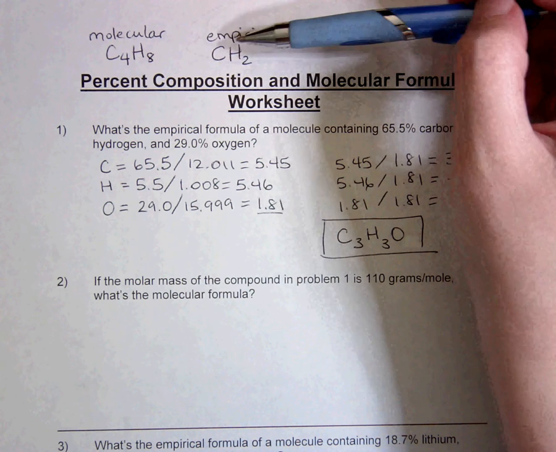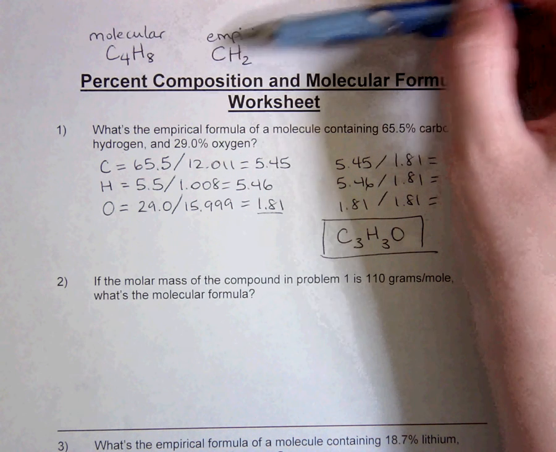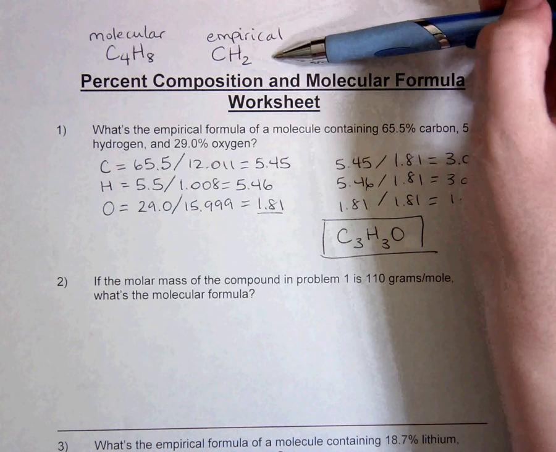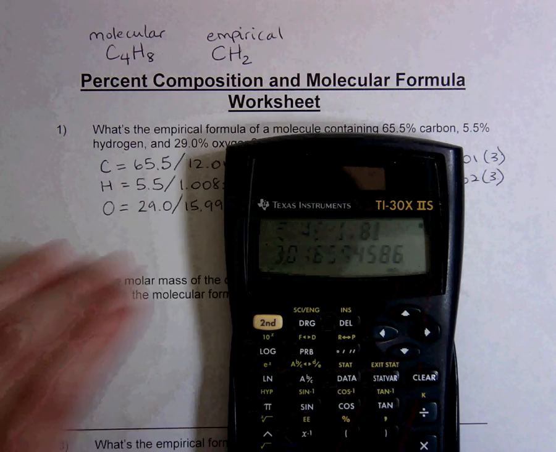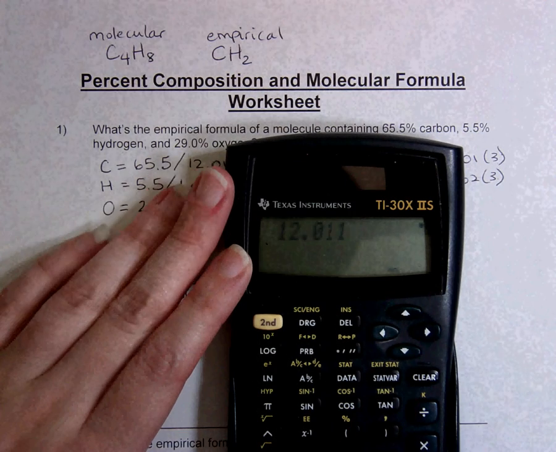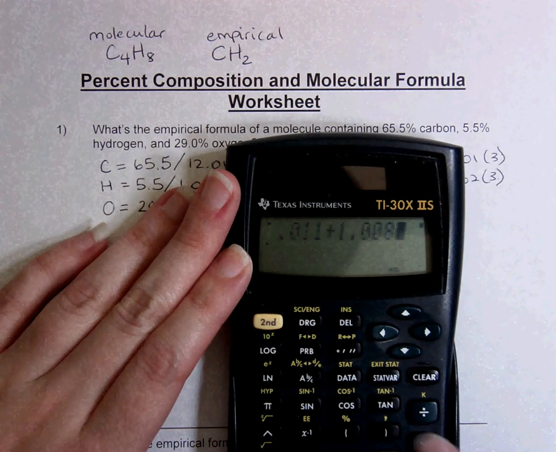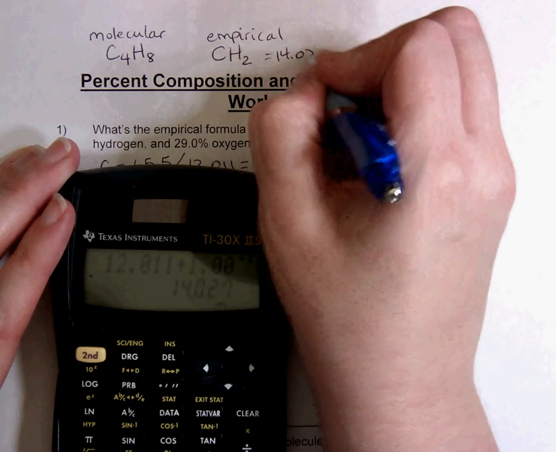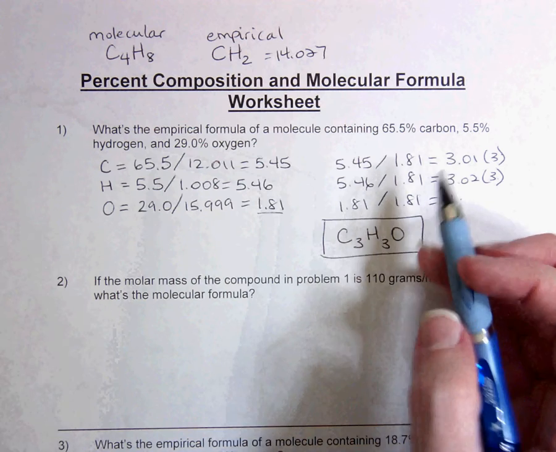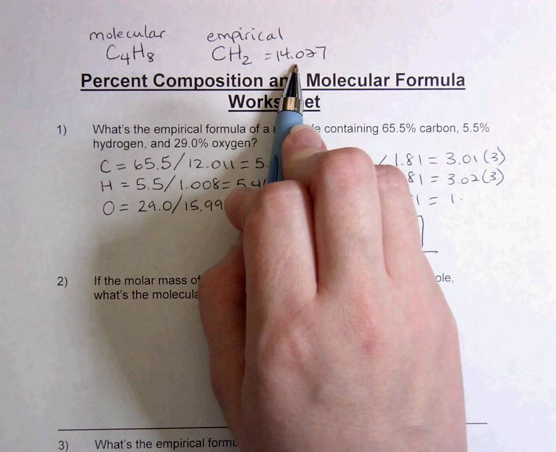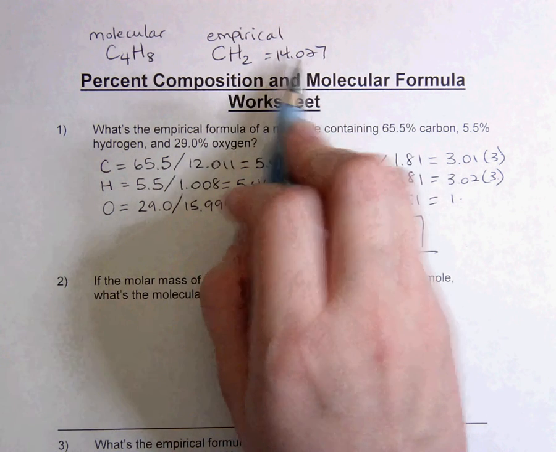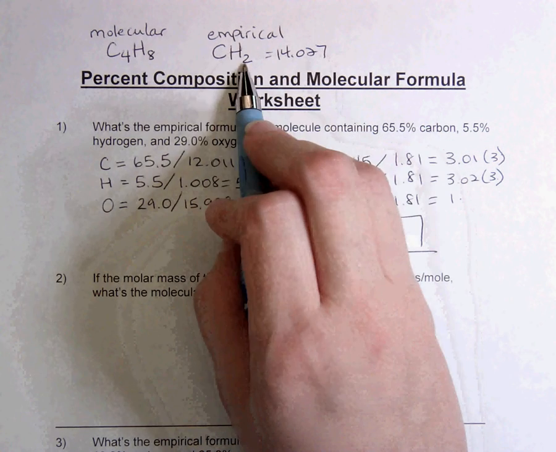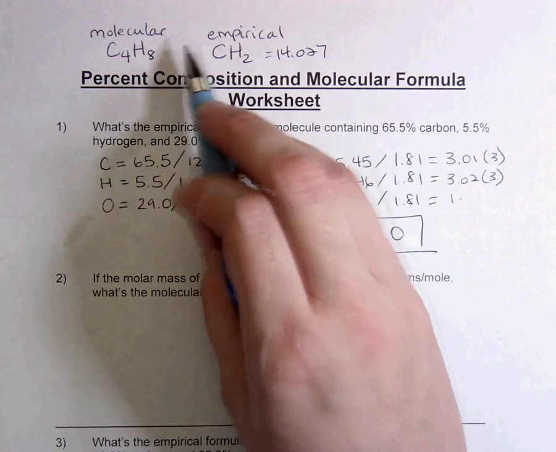In other words, remember when we did formula mass, we added up, like for this one it'd be carbon and 2 hydrogens. If I added that up, in this case it would be 12.011 plus 1.008 times 2, and it gives me 14.027.